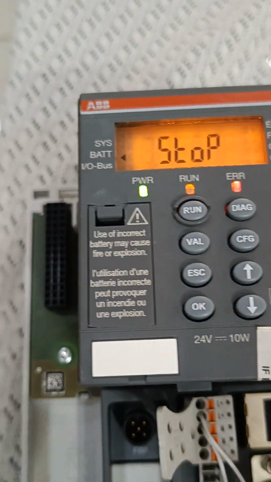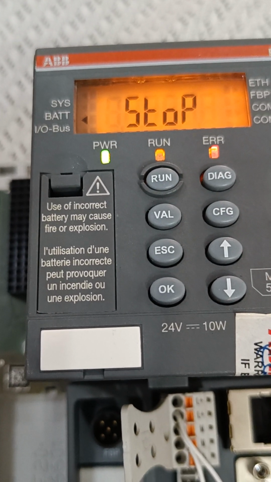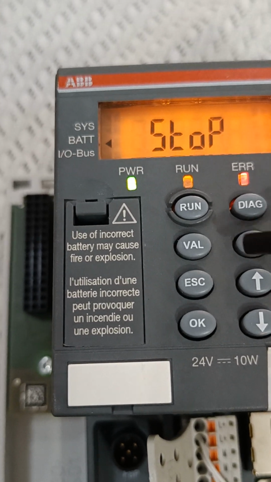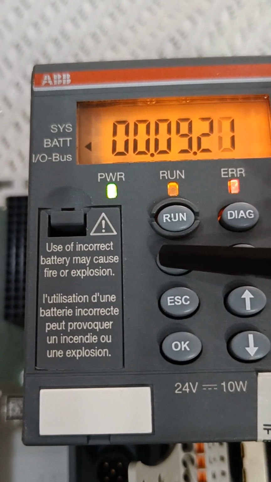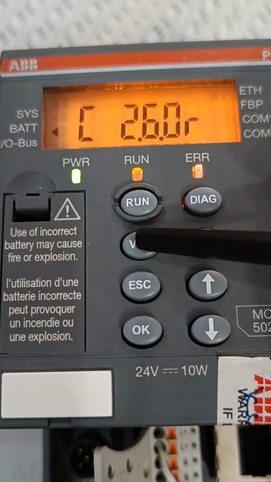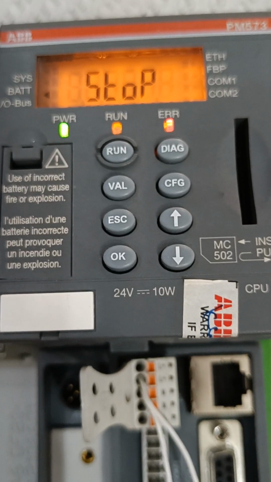Clear? Now next is your value. This value button basically shows different states of the processor. So if you want to see the different states of the processor, just press this. So these are the different states of the processor. You can check with the help of this value button.